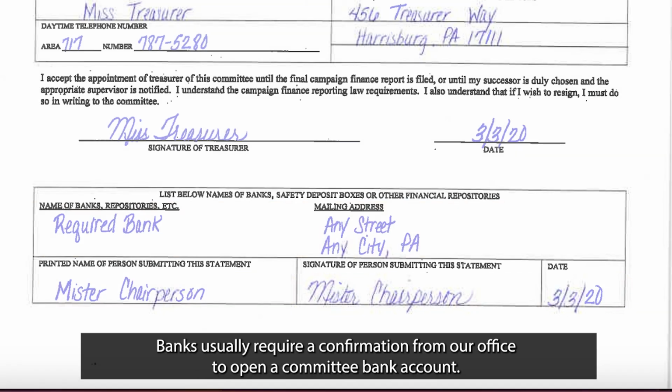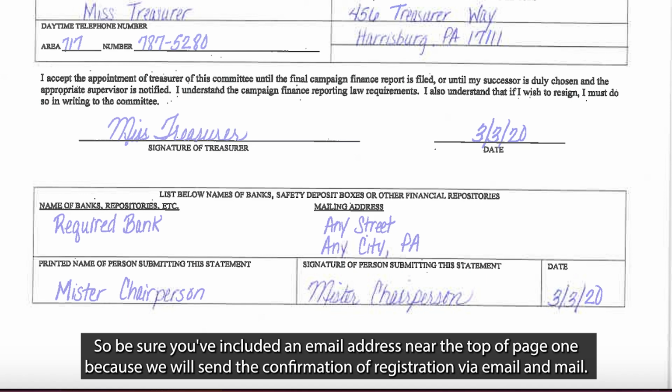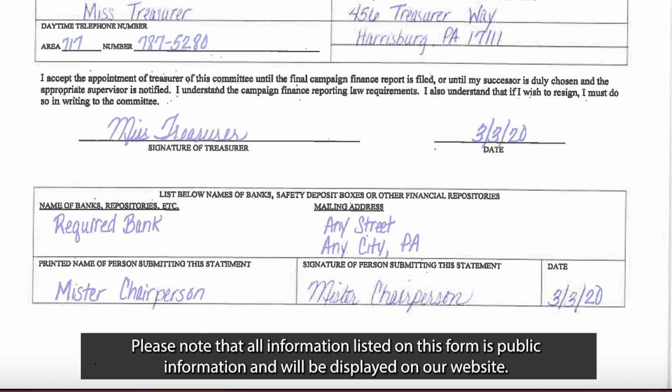Banks usually require confirmation from our office to open a committee bank account, so be sure you've included an email address near the top of page 1 because we will send confirmation via email and mail. Please note that all information listed on this form is public information and will be displayed on our website.